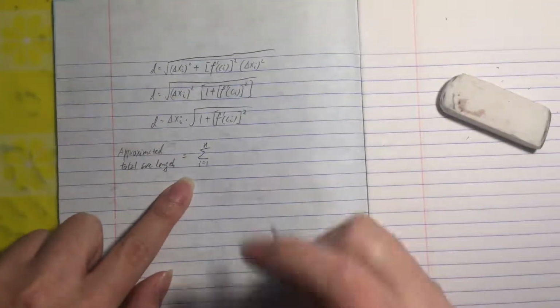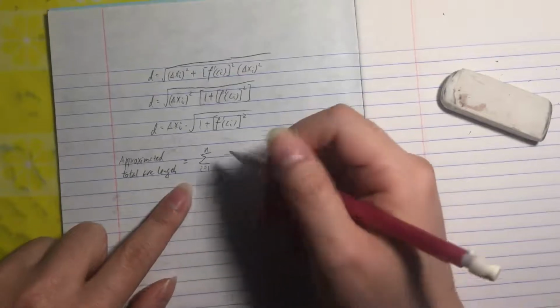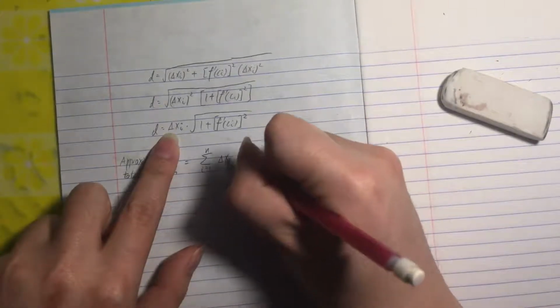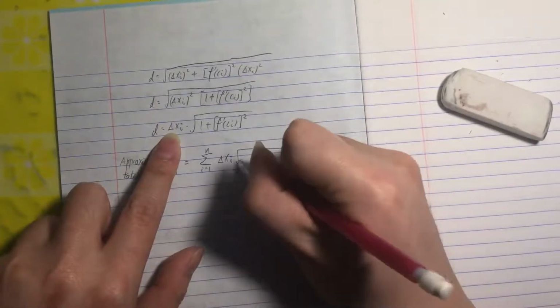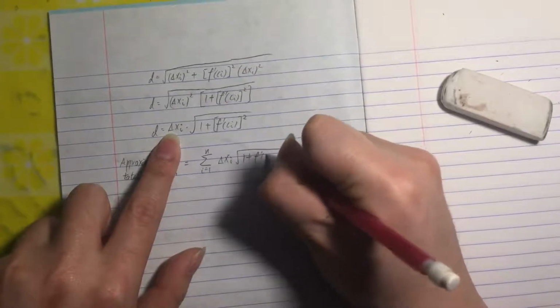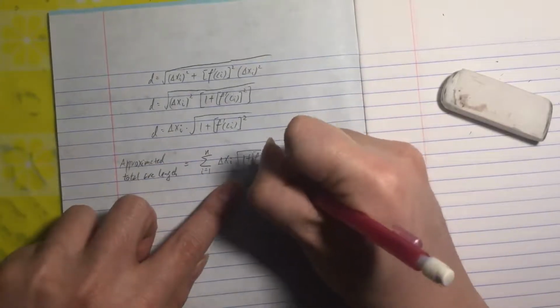I have to take the sum i from 1 to n, delta Si times square root of 1 plus f prime of Ci square.